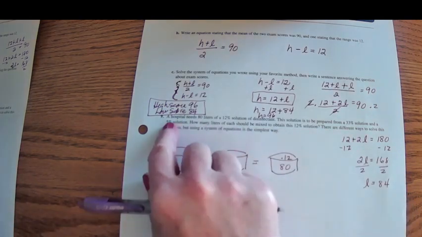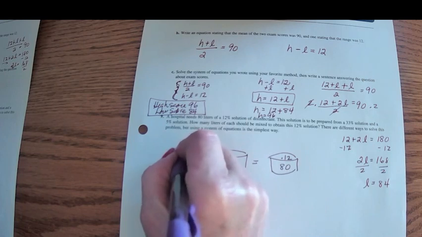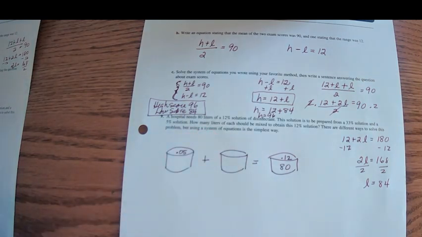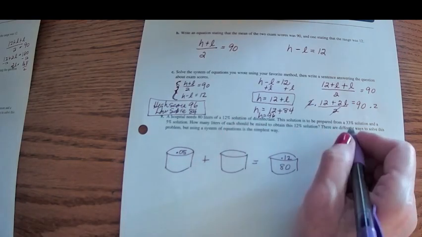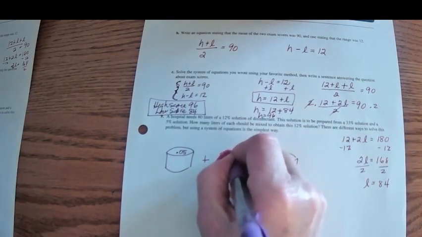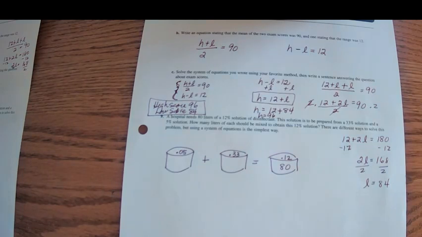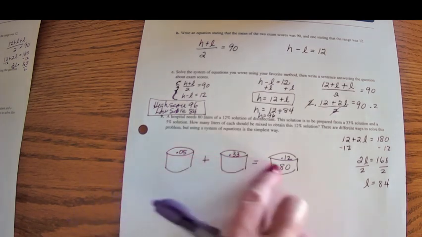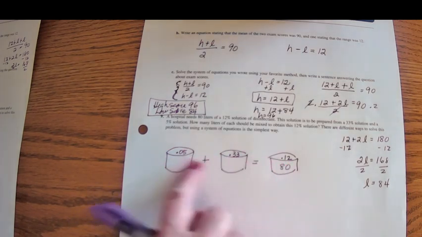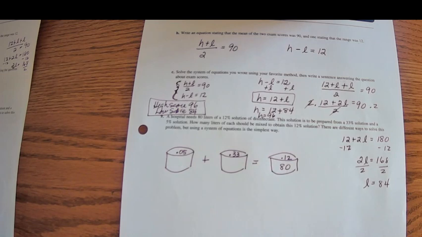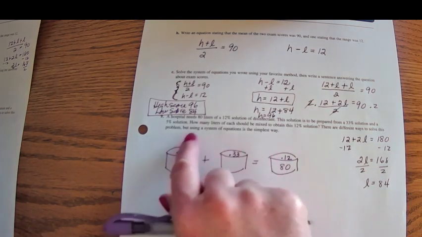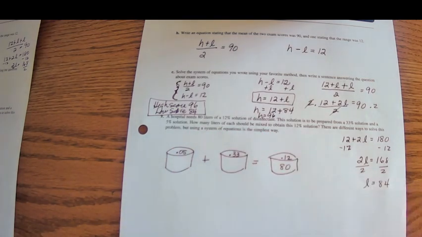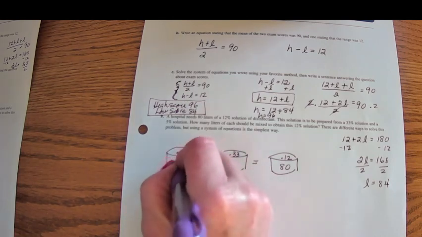All right, the one that's too weak, the 5% solution, we're going to change to the decimal 0.05. And then the one that's too strong is a 33% solution. So we have one that's too weak, one that's too strong. When you add them together, you're going to get a potency that's between these two. But the question was, how many liters of each? All right, well, I don't know how many of the 5%.